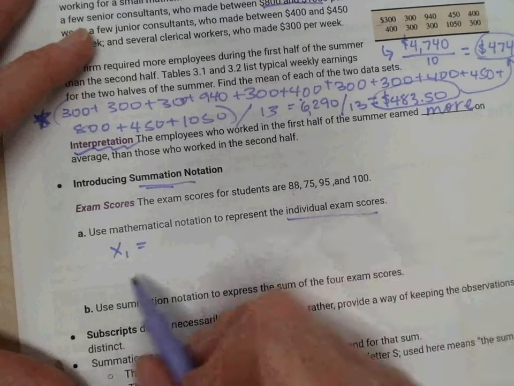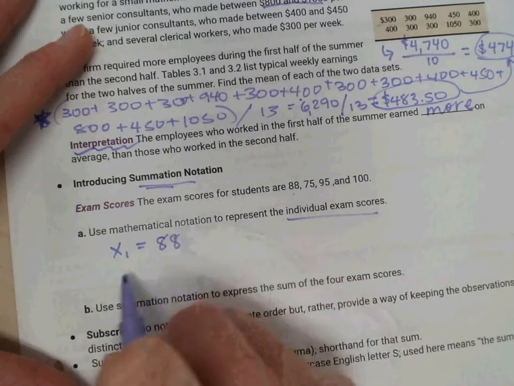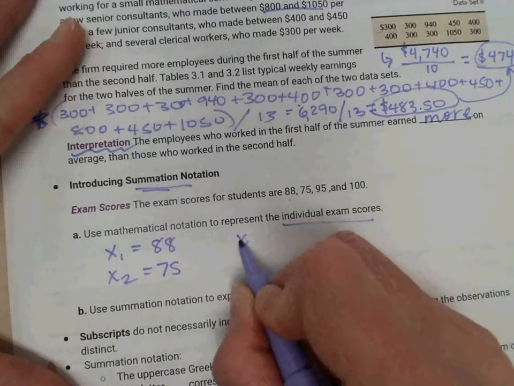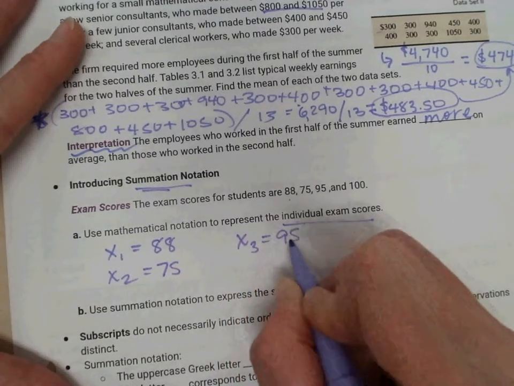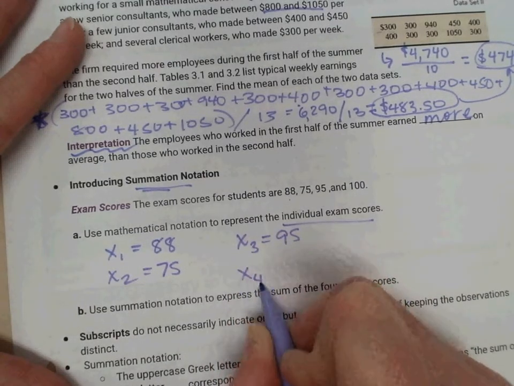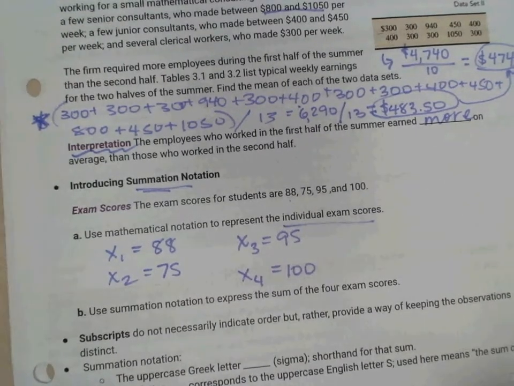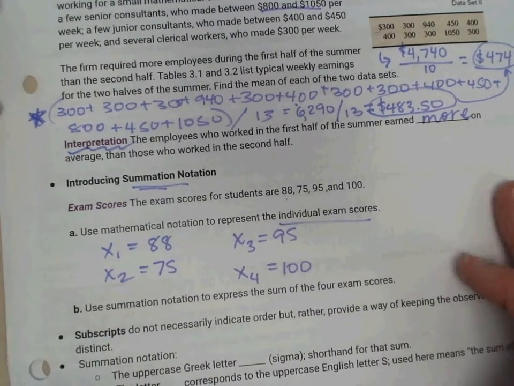So x sub 1 equals 88, x sub 2 equals 75, x sub 3 equals 95, and x sub 4 equals 100. Super basic, but this is a new way to do it.